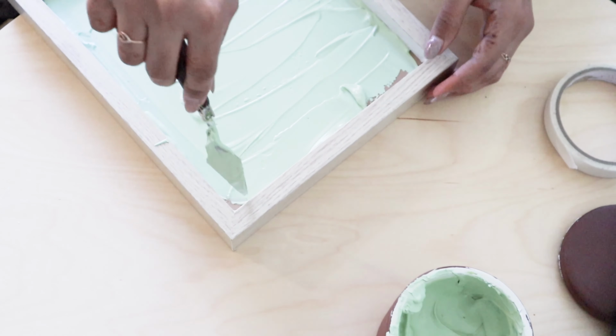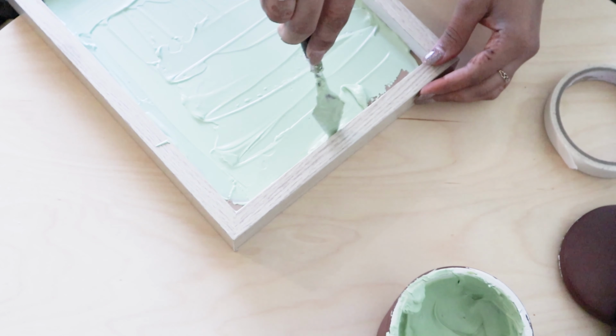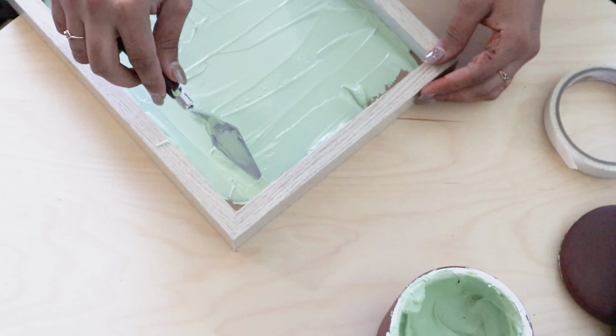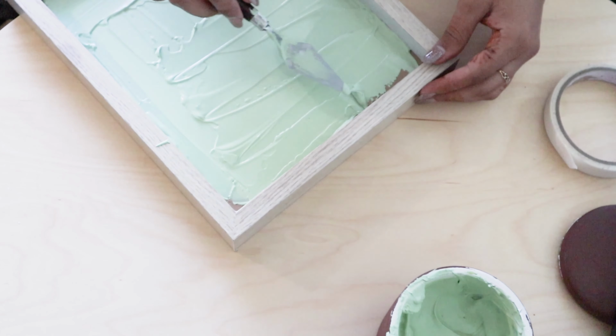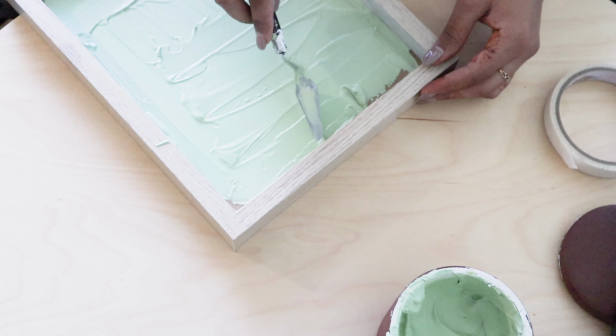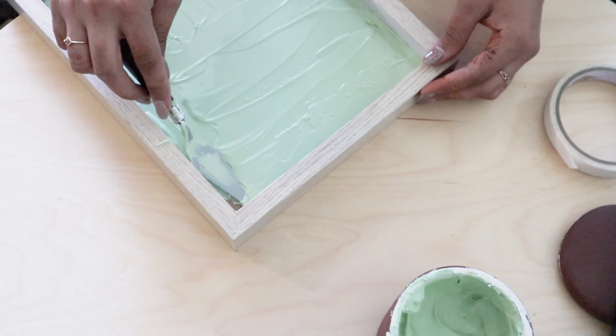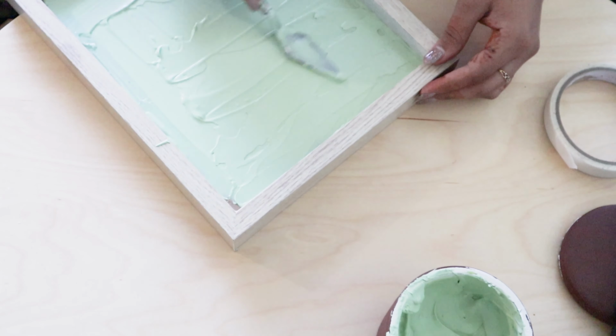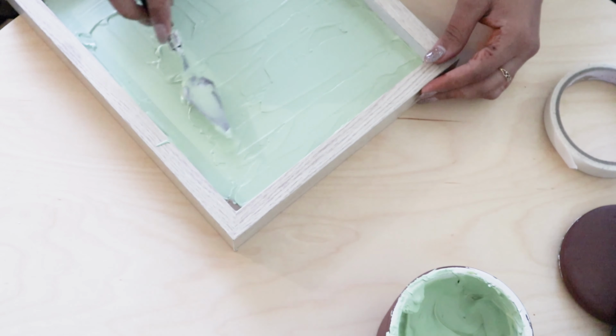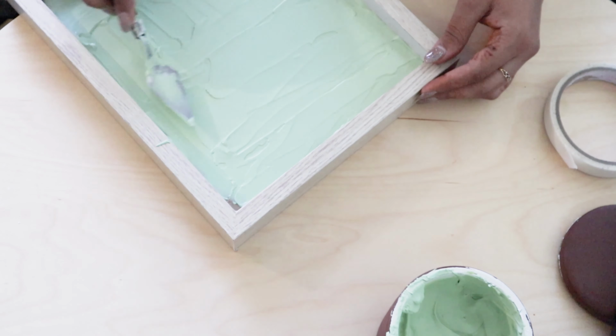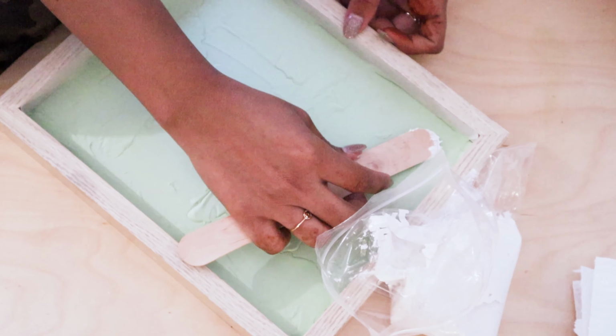For my fourth design, I repeated the same process. I spread the green paste on the base of my textured art. I required a base of colored textured paste, and green, of course, is my favorite color, and that was going super well with the flowers that I was trying to make. Once I had that done, I started to make flowers with the back of my popsicle stick.